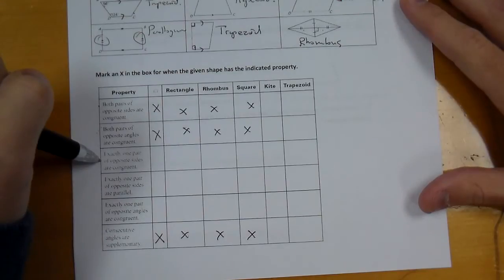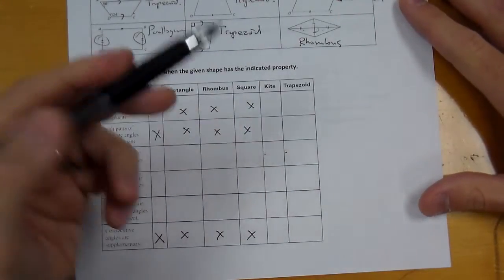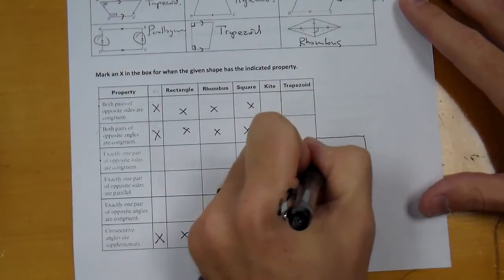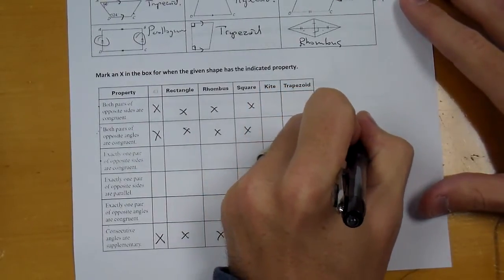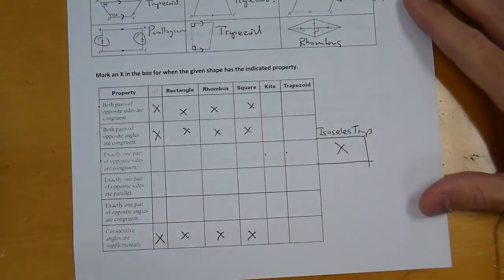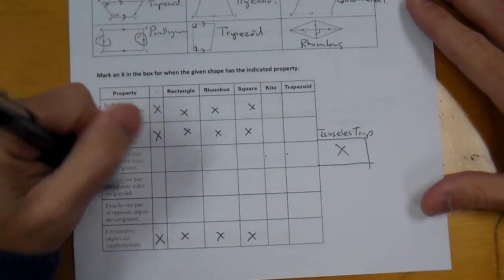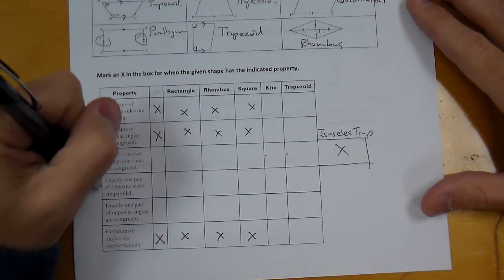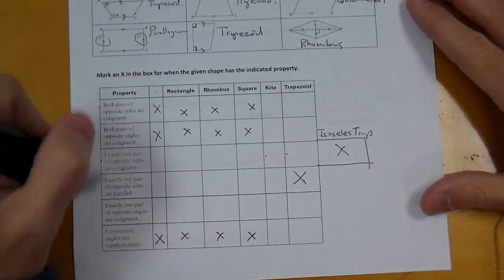Exactly one pair of opposite sides congruent. Now, that one's tough because we know it's not a kite. Sides aren't congruent in a trapezoid. What that actually applies for is an isosceles trapezoid, which we didn't write there. We're just going to add that on and make that an isosceles trapezoid because, well, we can. Otherwise, it doesn't apply for any of them. Exactly one pair of opposite sides are parallel is our definition of a trapezoid.